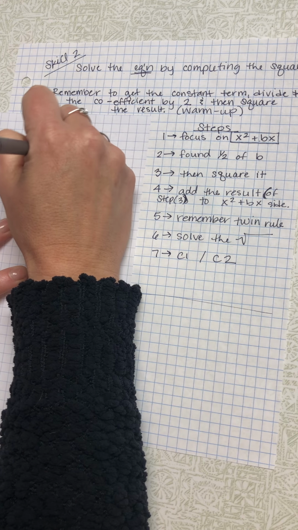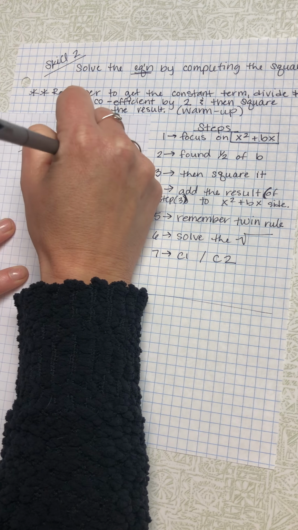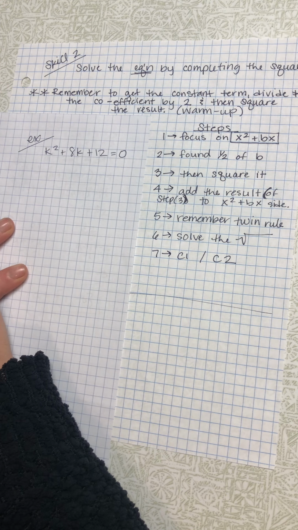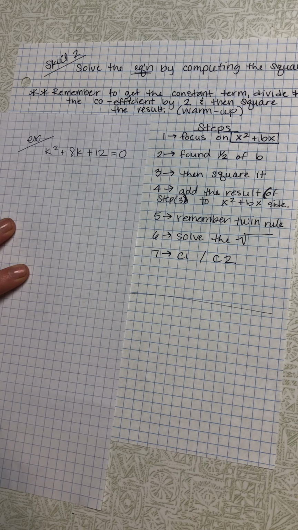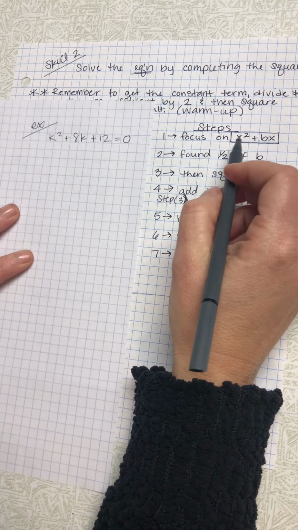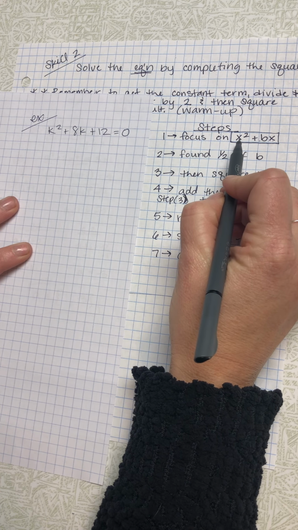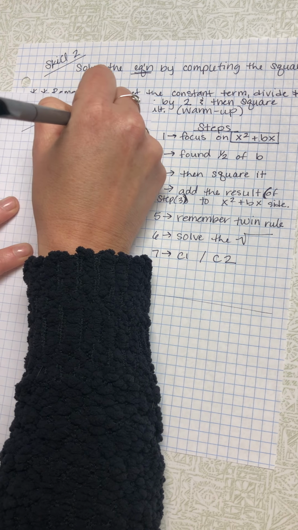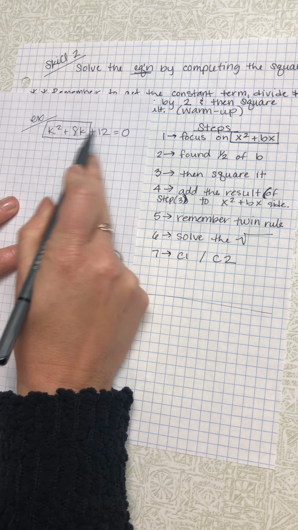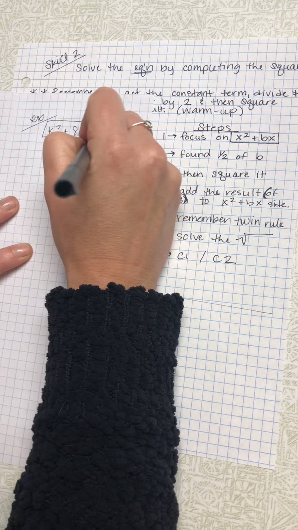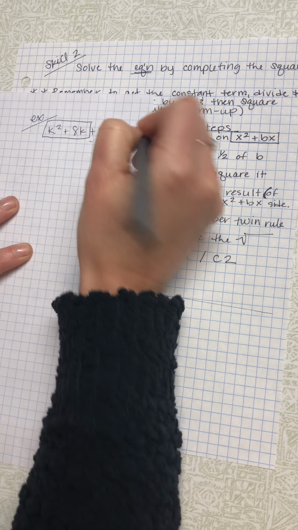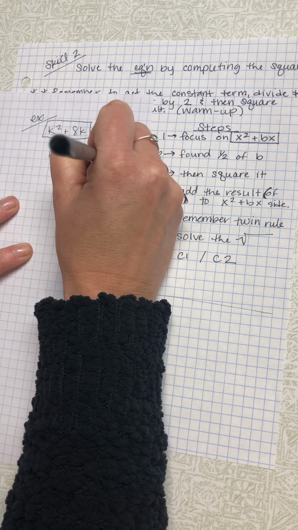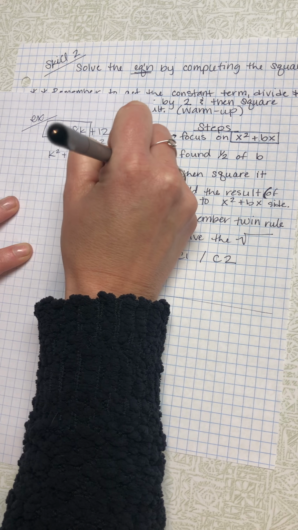This time we have k squared plus 8k plus 12 equals 0. So I want to focus on the first two terms. To do that, I have to move over anything else. So I'm going to do minus 12 minus 12. So I have k squared plus 8k equals negative 12.